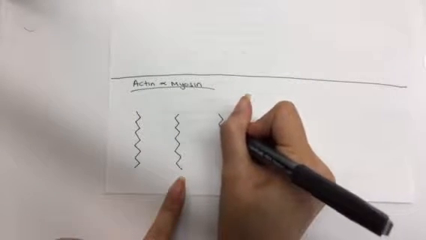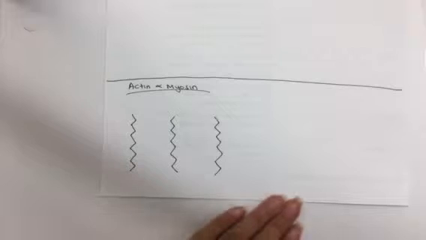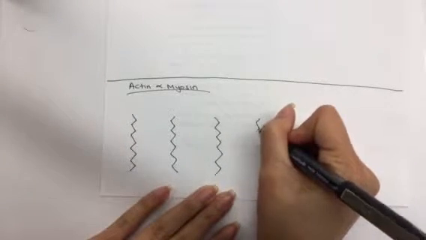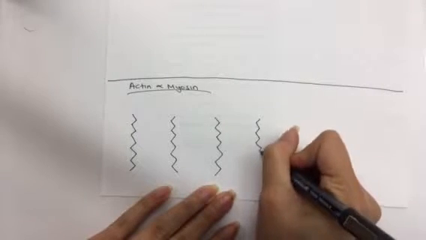I'm going to draw a third one that's a mirror image of the second one. So make sure all the peaks line up. And then I'm going to draw a fourth one, and the fourth one is going to be a mirror image of the third one. Make sure the peaks line up.